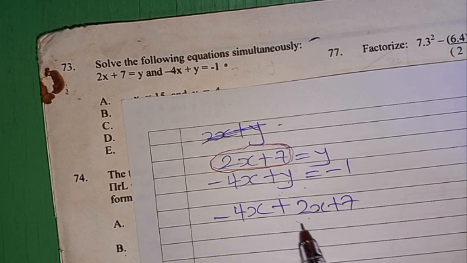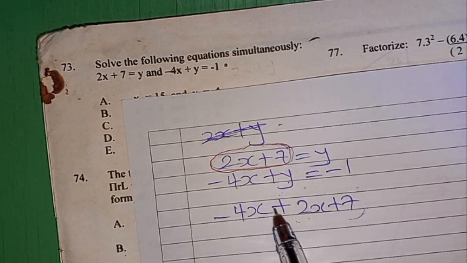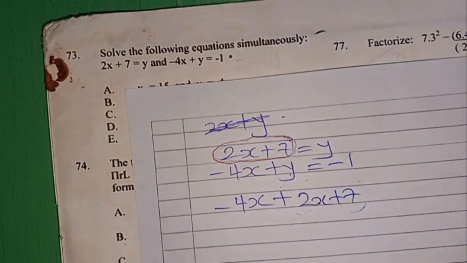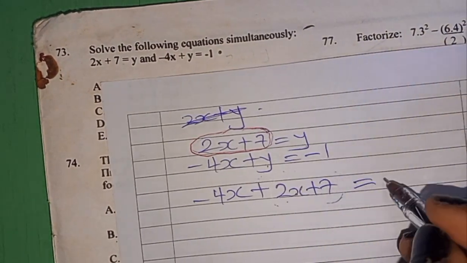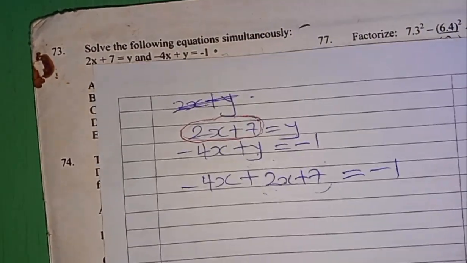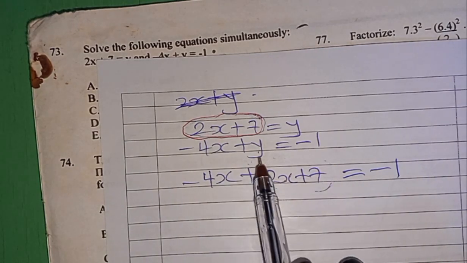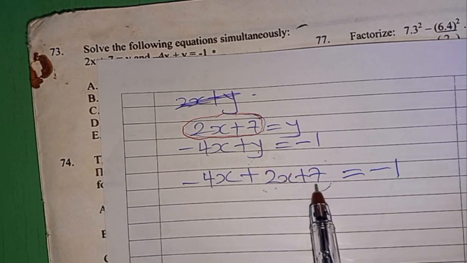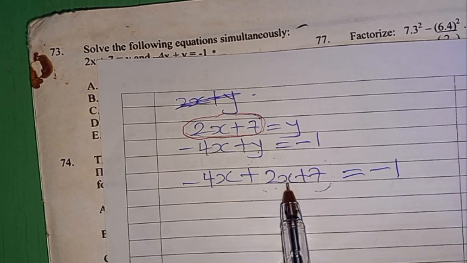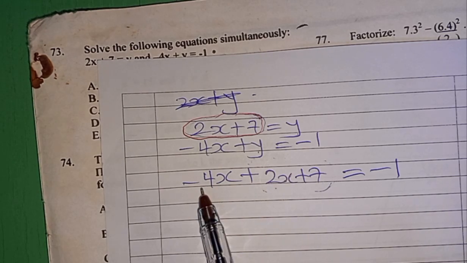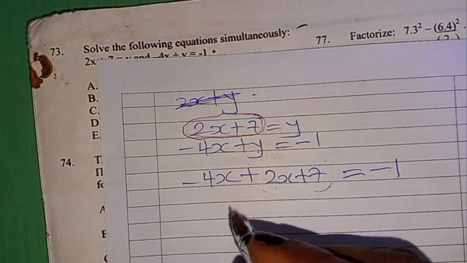If this was to be minus, it would affect everything, the signs would change. But since it's plus, it won't cause any problem. So the equality sign, minus 1. I only put this as my y in this place. So minus 4x plus 2x. Minus 4 plus 2: you are owing 4, you have to pay, so you'll be owing 2.